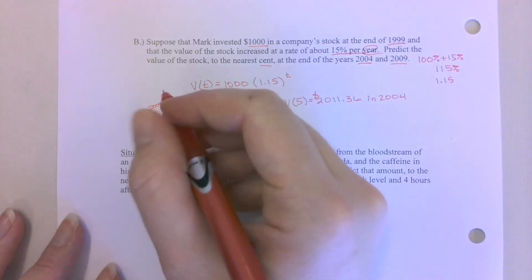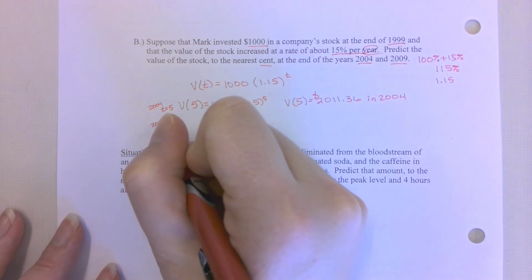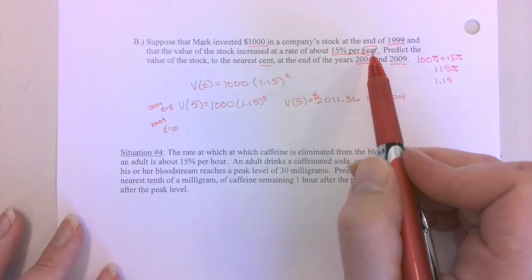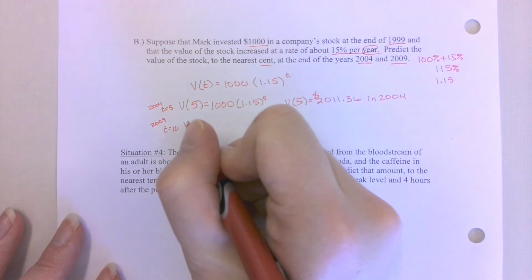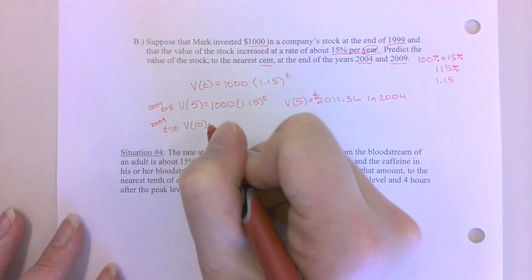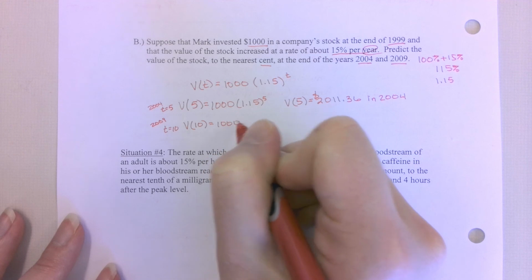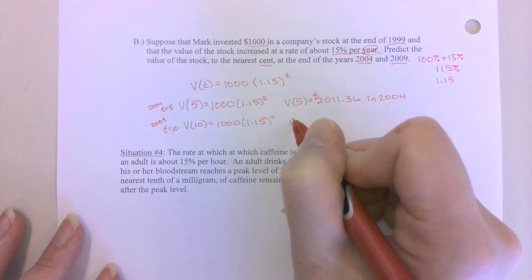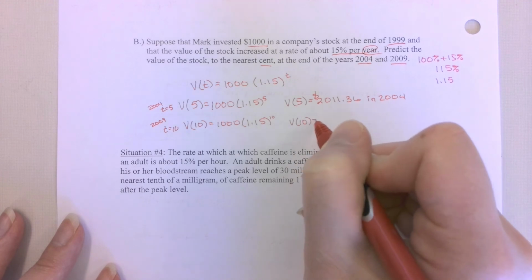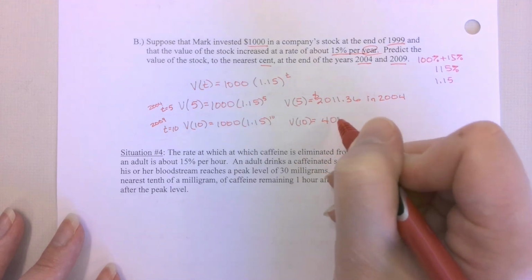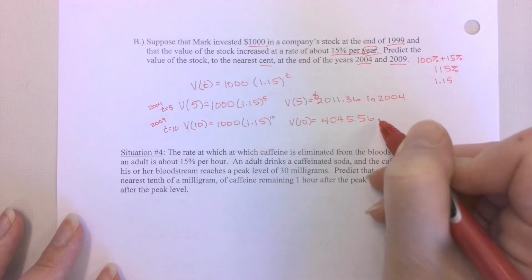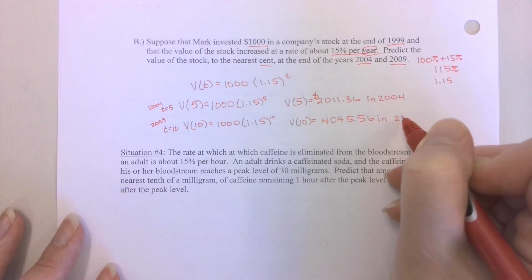And the year 2009, well, that is 10 years. And remember, we're going by years. It's per year. And so I'm going to do V, the value of the stock over 10 years is 1,000 times 1.15 to the power of 10. That gives me a value in 10 years of $4,045.56 in the year 2009.